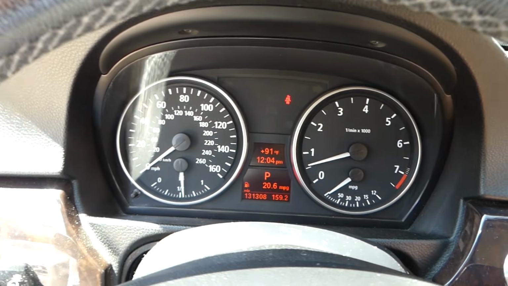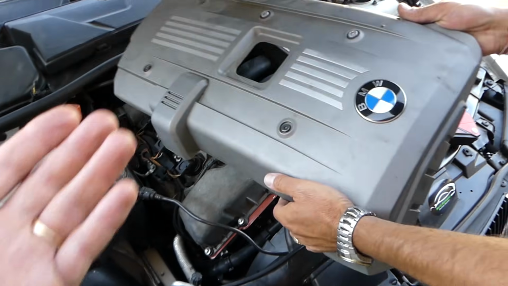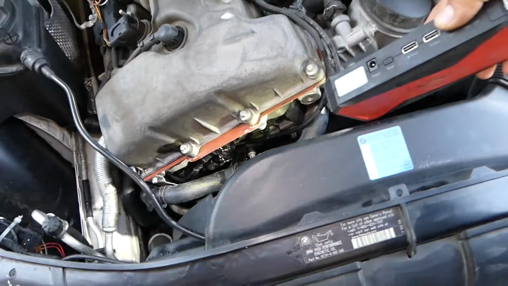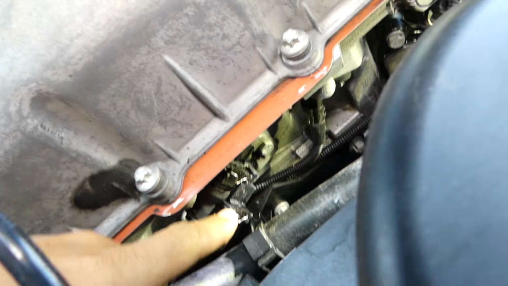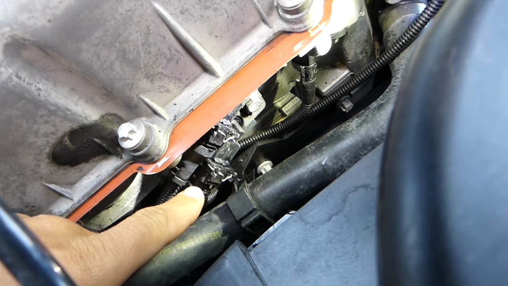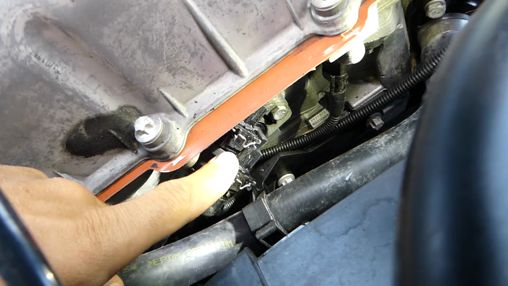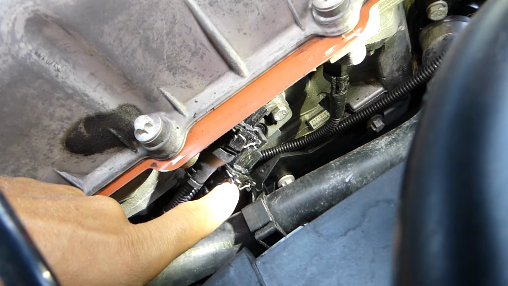So I'm going to turn the car off and show you what the problem is. We'll remove our engine cover out of the way, so we have a better way to show you guys. Those are the vanos solenoids. Never ever stick your hands close to the fan, especially if you drove the car or the ignition is on. This is the intake, this is the exhaust. Most likely it's the exhaust one that we have a problem with.